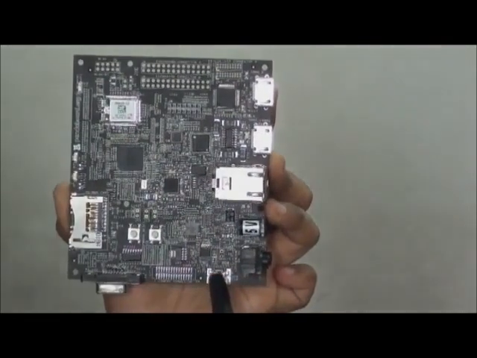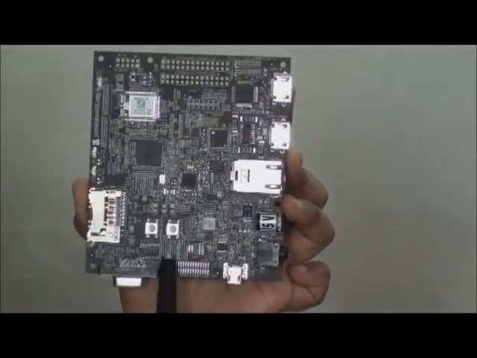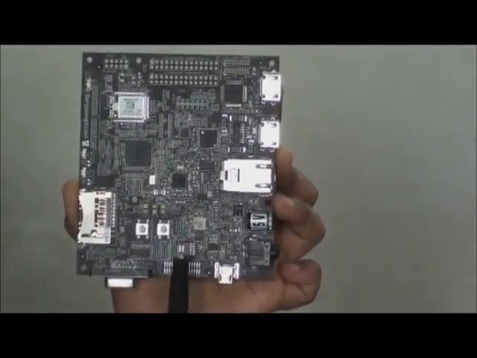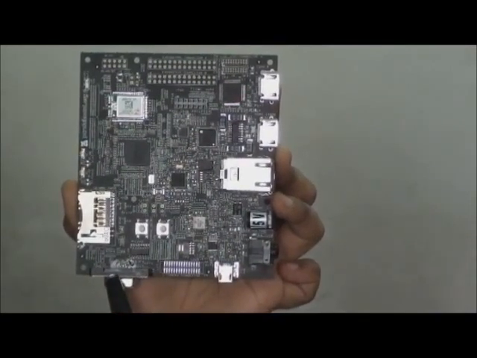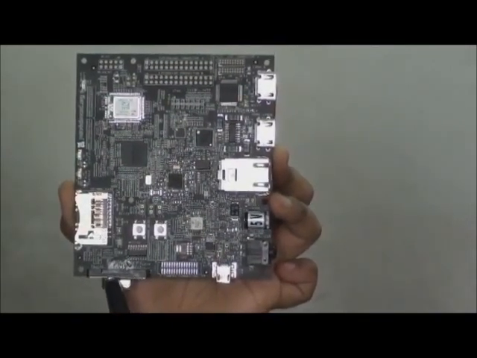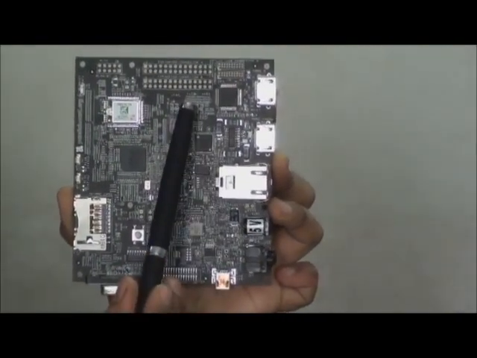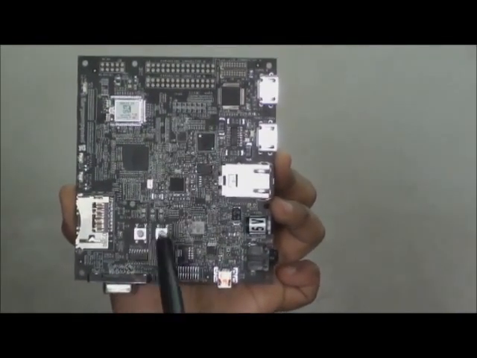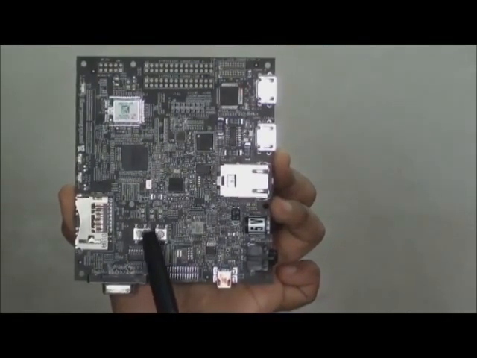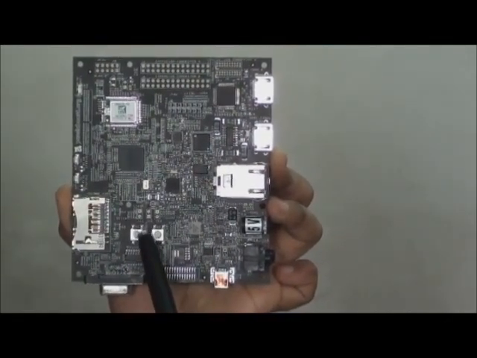This is the USB OTG port. This is the analog camera interface. This is the serial or RS-232 port, which is mainly used for debugging. This is the JTAG interface. And these are the two reset or power on reset buttons.